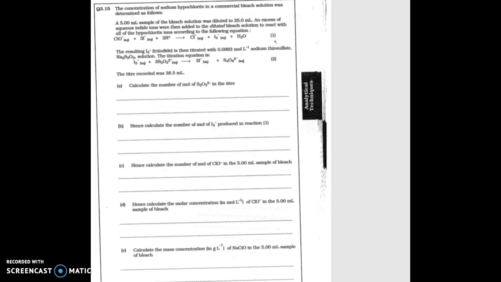Okay, so we'll have a look at this question here. We've got a concentration of sodium hypochlorite as a commercial bleach solution, and it was determined as follows. A 5 ml sample of bleach solution was diluted to 25 ml. An excess of aqueous iodide ions were then added to the diluted bleach solution to react with all the hypochlorite ions according to the following equation. So there it is there.